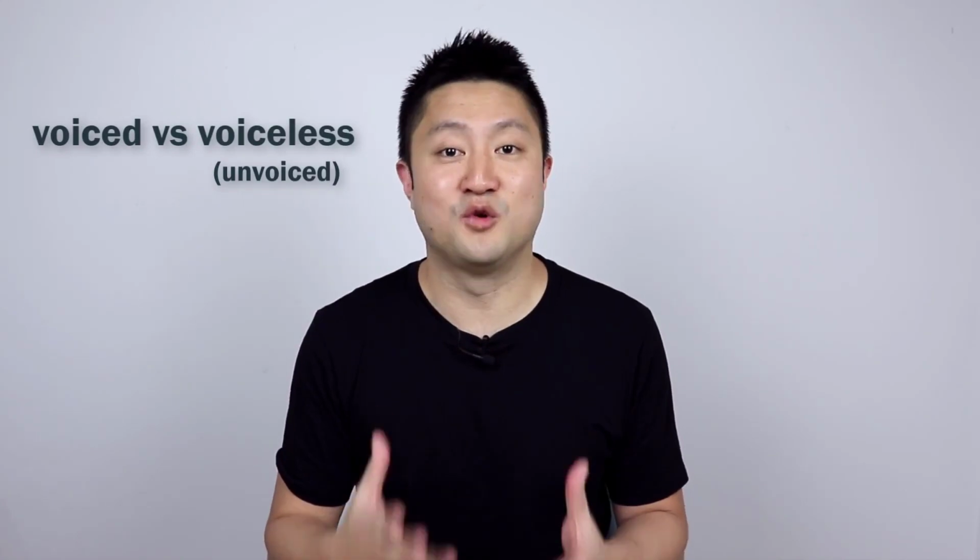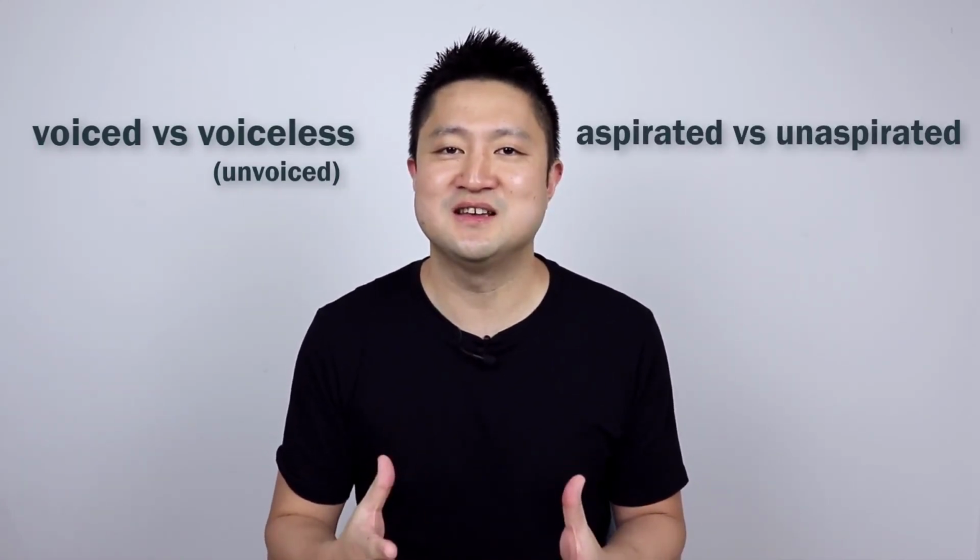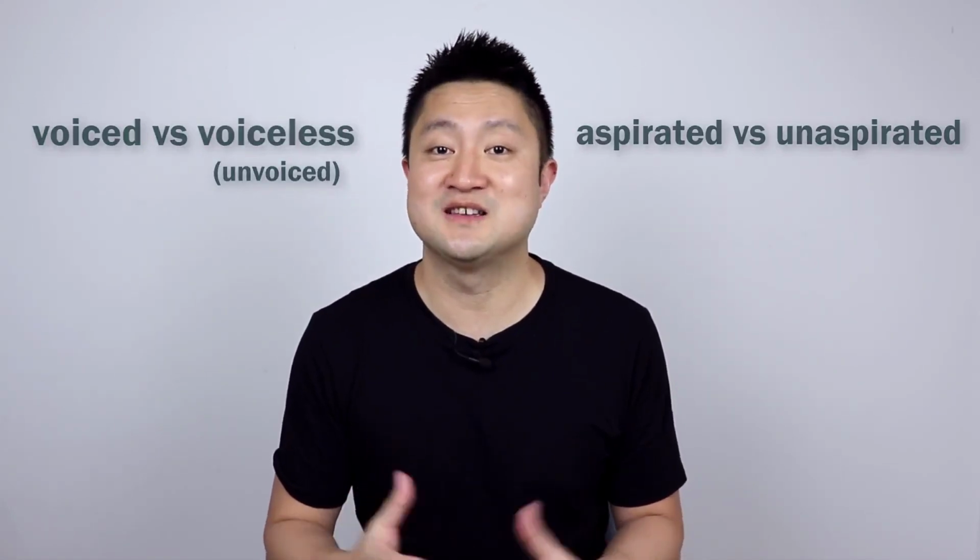Okay, so to better understand the differences in the sounds of consonants in Hangul and the Roman alphabet, we need to understand two very important concepts related to how the sounds are produced. One is the concept of voiced and voiceless consonants, and the other is whether a consonant sound is an aspirated sound or an unaspirated sound.